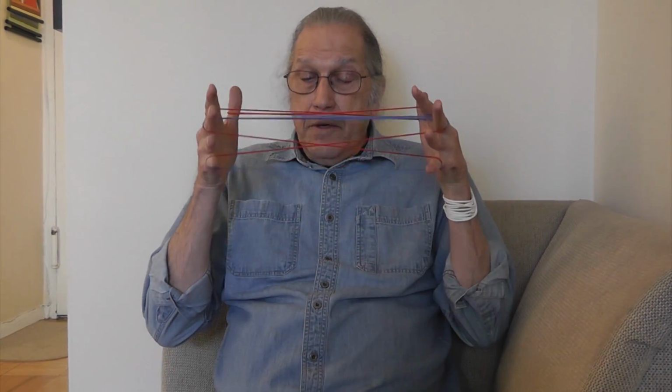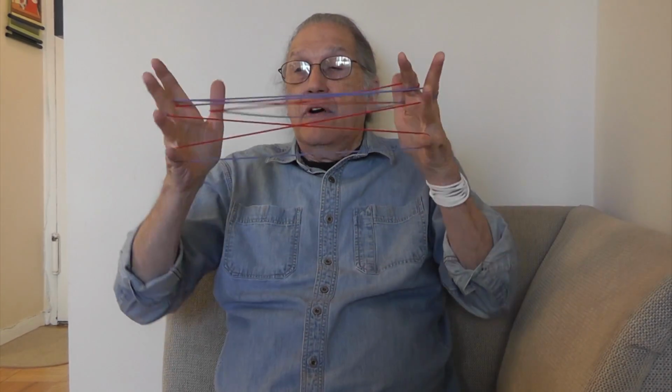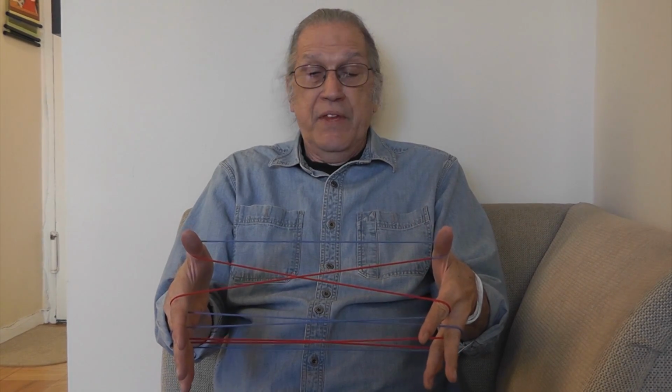I thought that I would try to animate all of these figures that I'm doing and to make sense out of what is actually happening when I do my 4-loop colored string figures. Notice that the near thumb string and the far little finger string are both blue, both the same color.